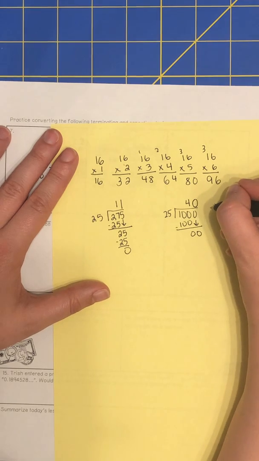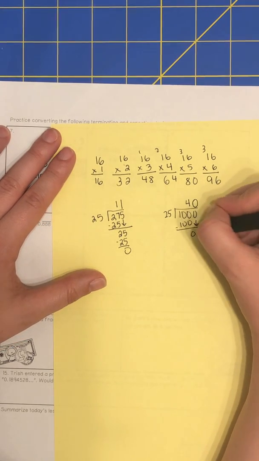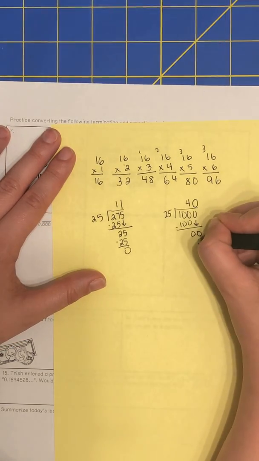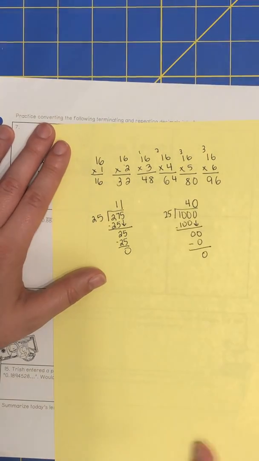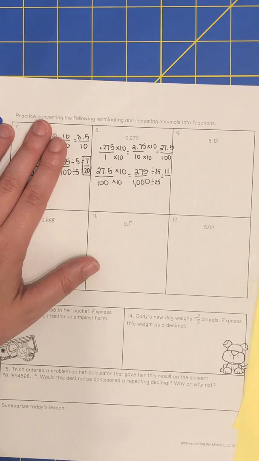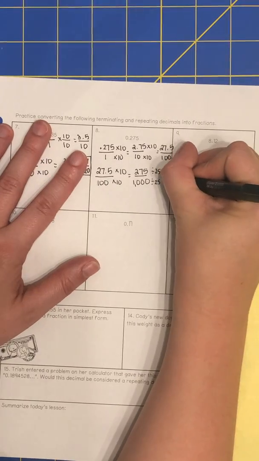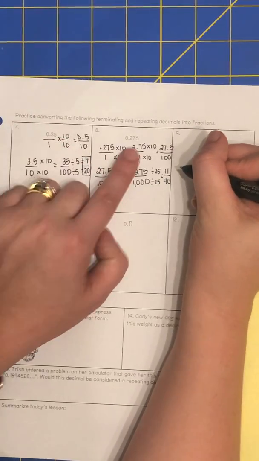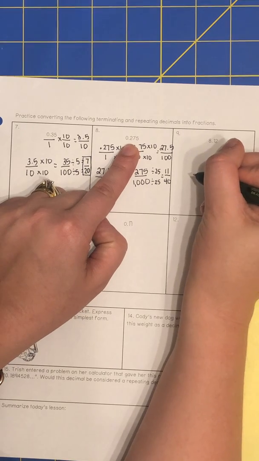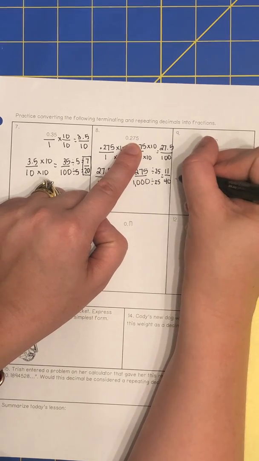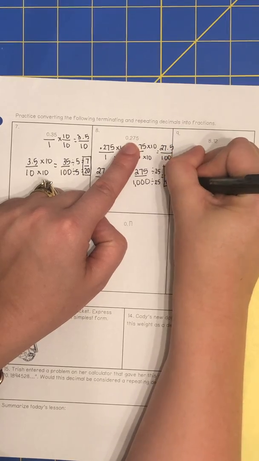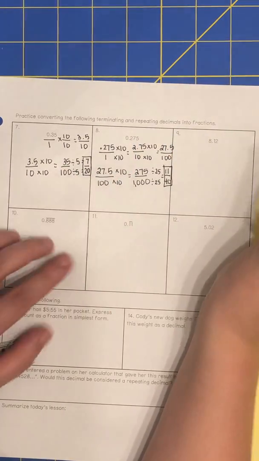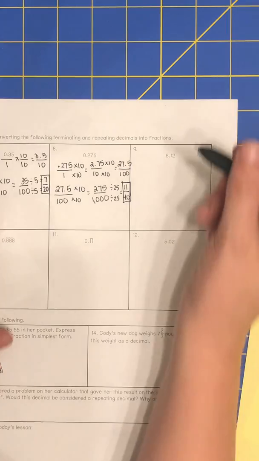I have to include that 0 because I had to bring this number down. So 0 times 25 is 0, and there's no remainder. So 40, 25 goes into 1,000 40 times. So our terminating decimal of 275 thousandths is 11/40ths as a simplified fraction.